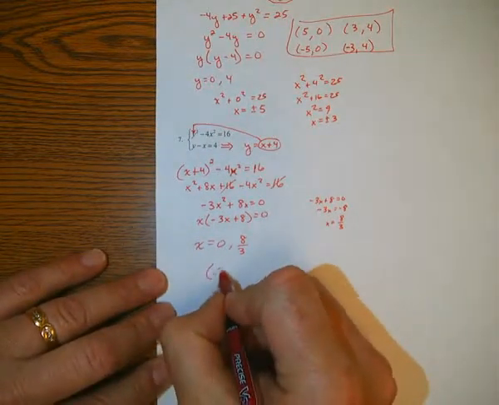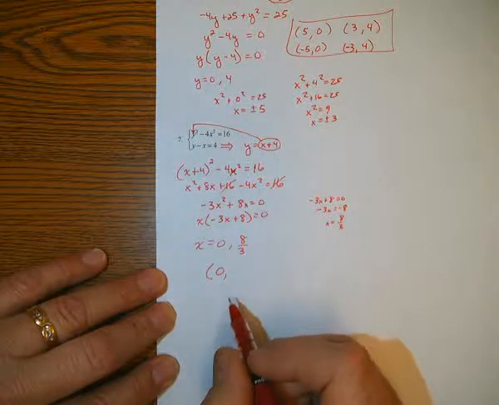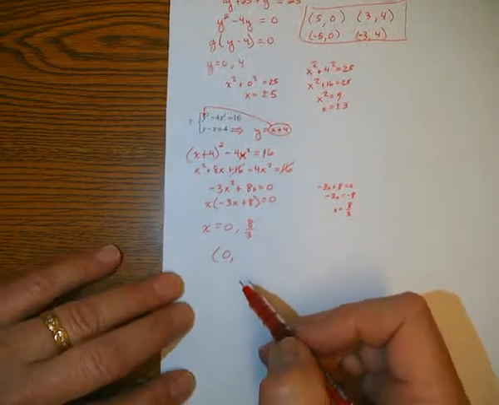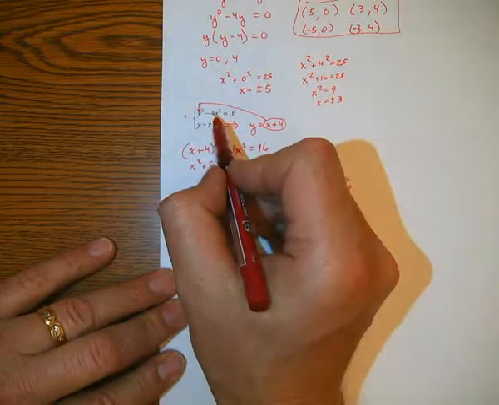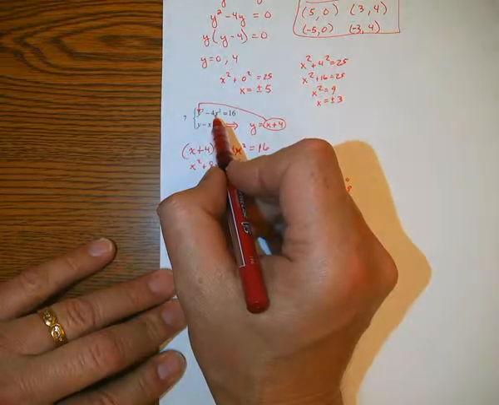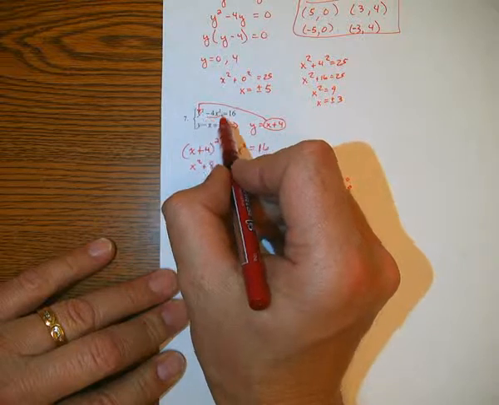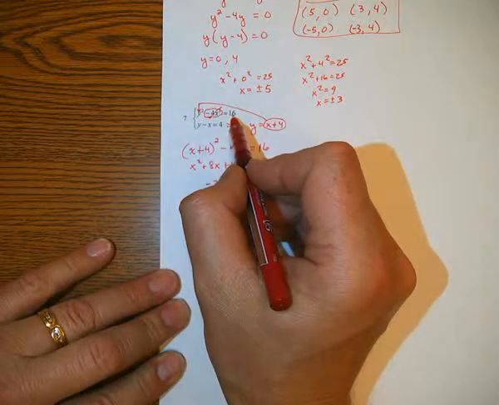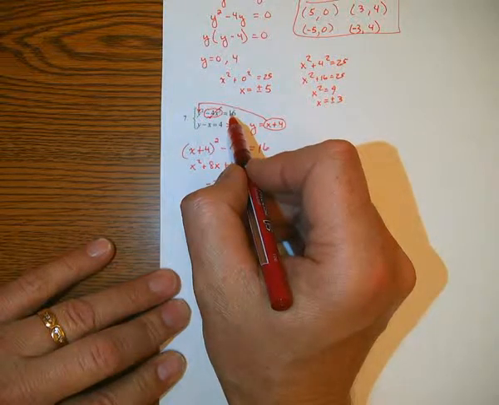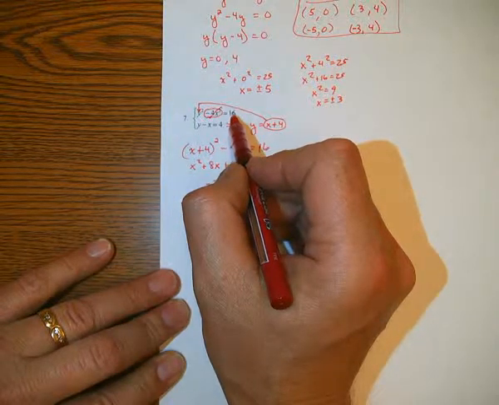Okay, so if I plug 0 in for x, now this is one where you have to be careful. If I plug 0 in for x here, you're going to end up with this term canceling out, and you get y squared equals 16. That would mean y equals plus or minus 4.